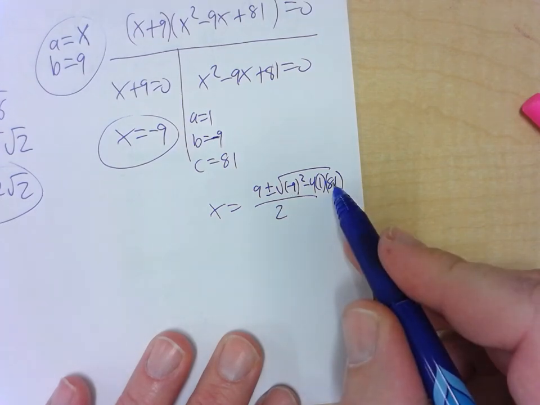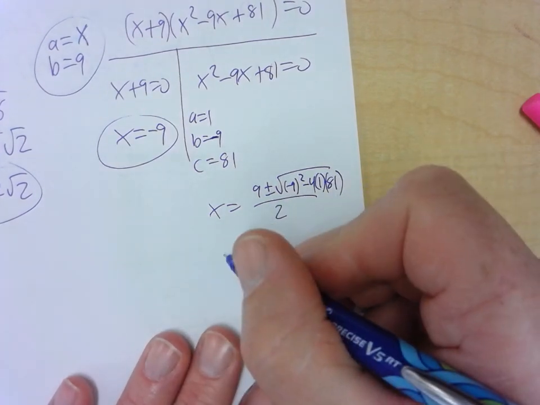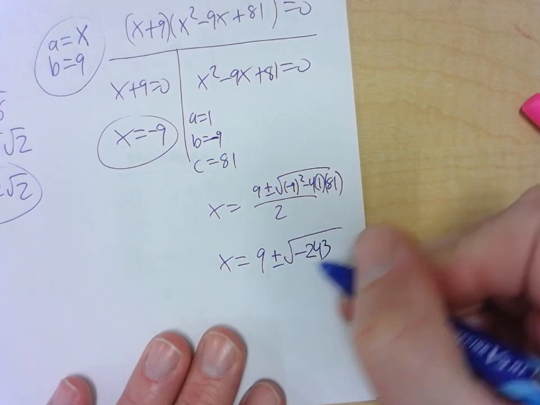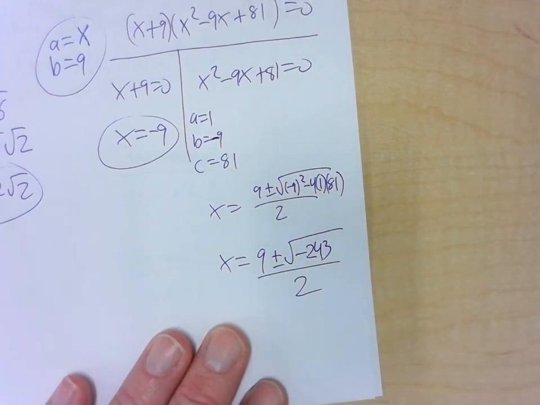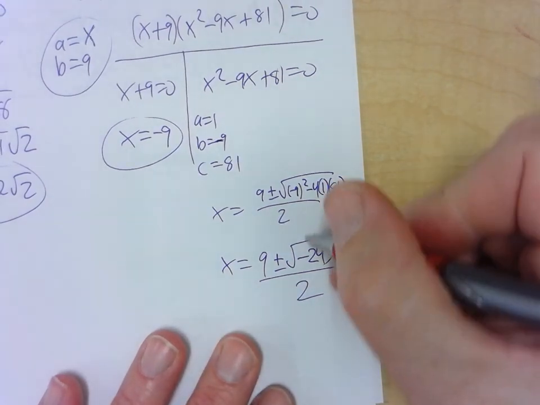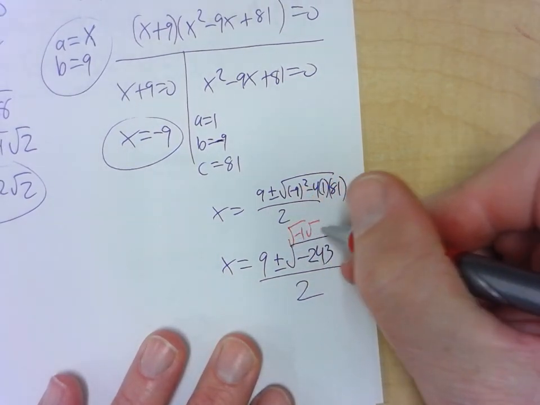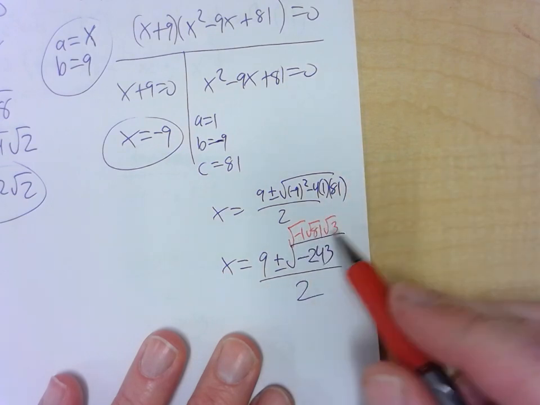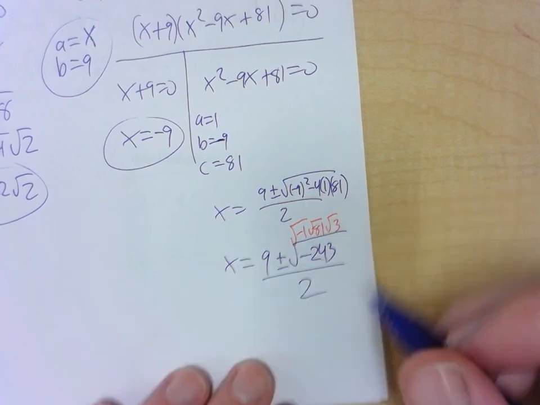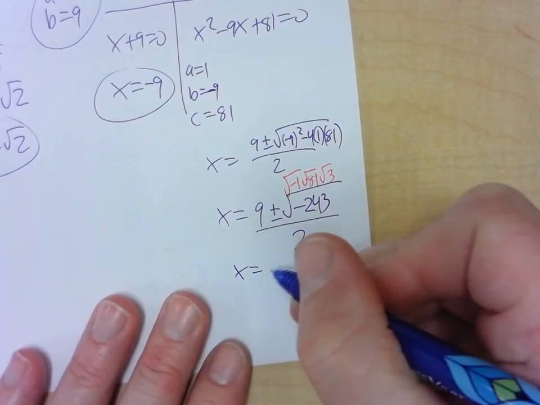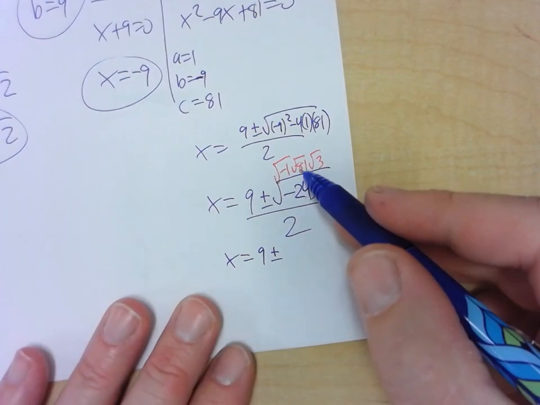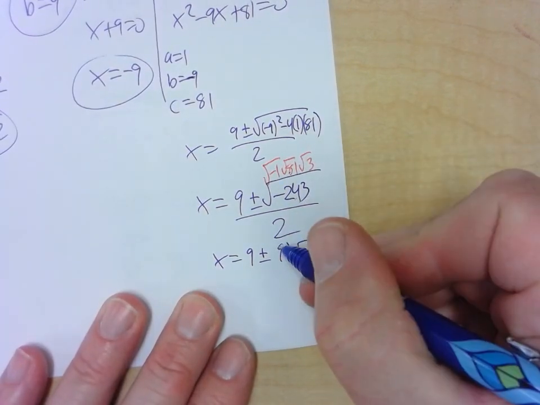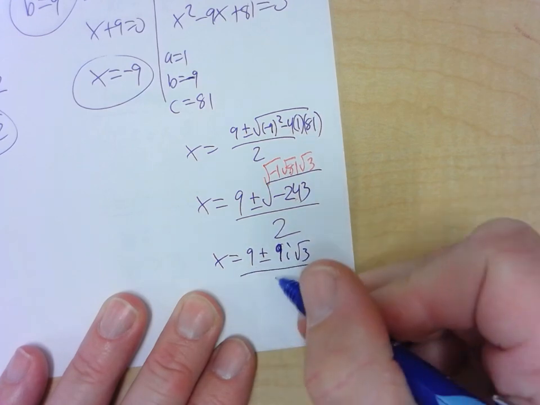Okay, so we can put that in the calculator, figure it out by hand, whatever we need to do, and it is plus or minus the square root of negative 243 over 2. 243 has 81 living inside of it, so it's negative 1, or 81, and 3. 81 is the perfect square that lives inside of there. So x is equal to 9 plus or minus the square root of 81 is 9, so it's 9i radical 3 over 2.